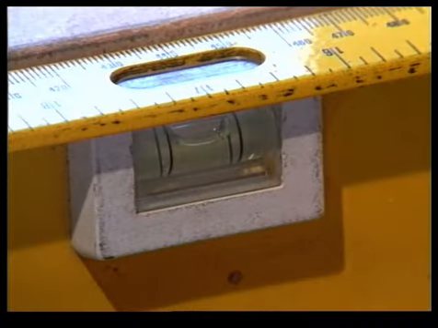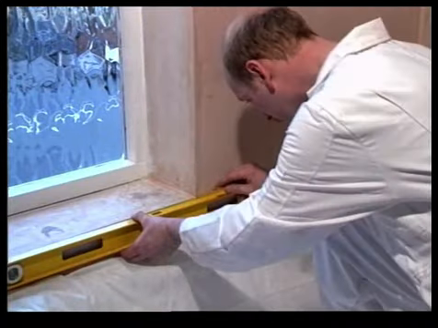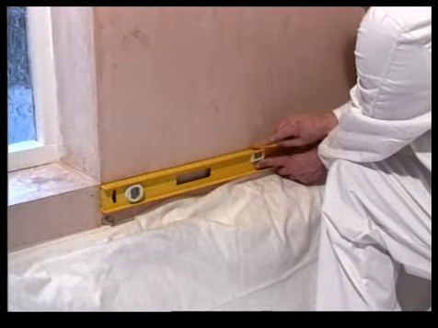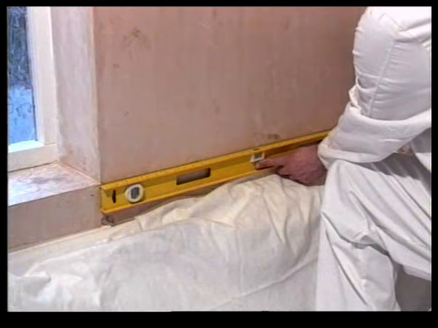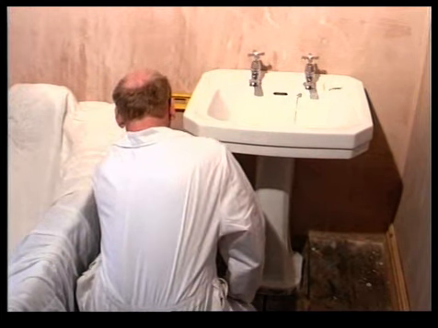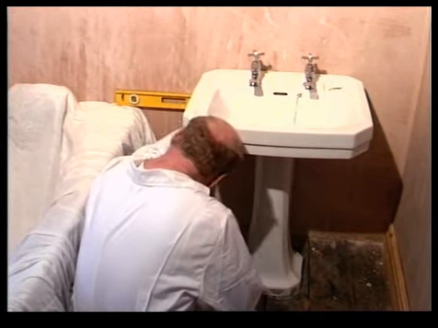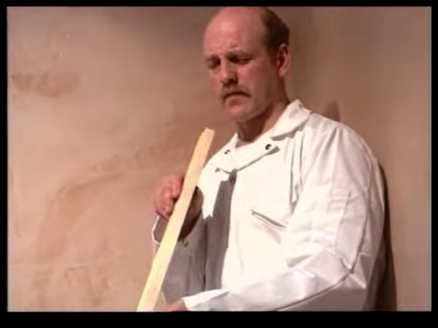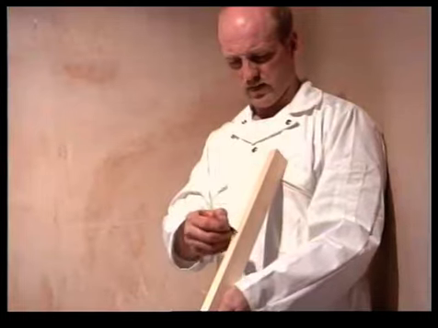If the area you're tiling includes a window recess, this should be your starting point. From the bottom of the window, square around the room with a spirit level and pencil. Use plain timber for this purpose.